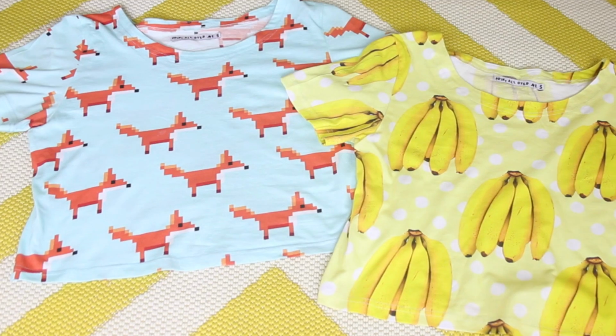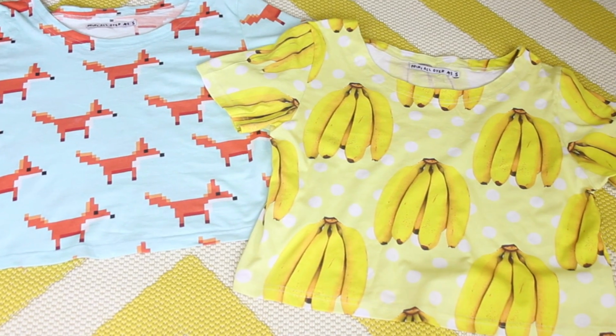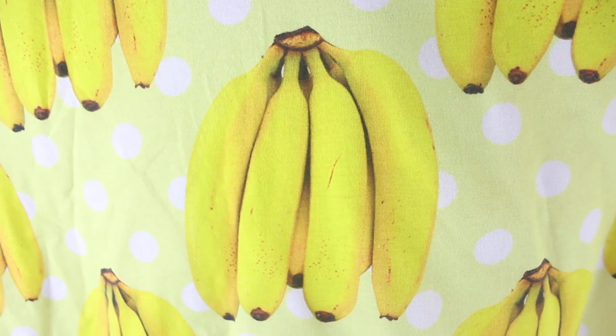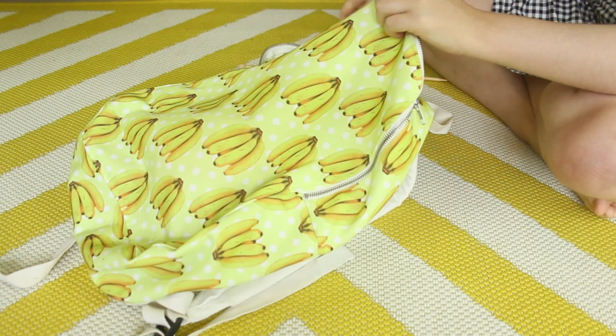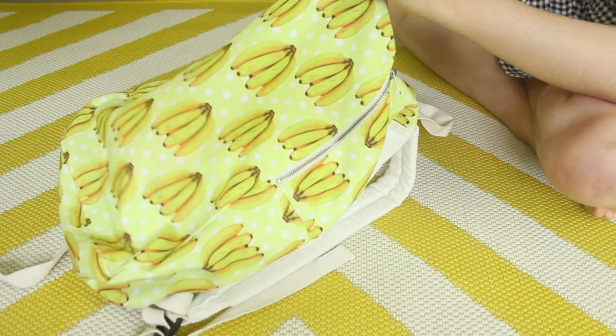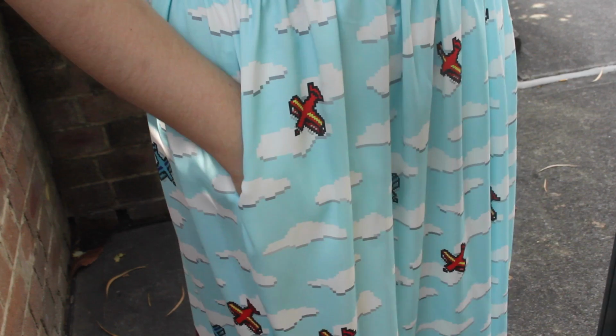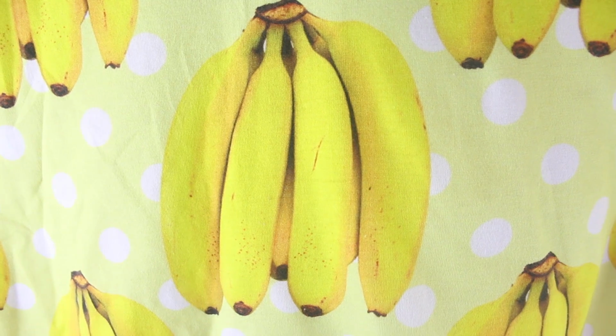So my verdict after actually receiving some of the items, the quality on the prints is really, really high. The fabrics that they use are really nice, and the actual items themselves are sewn together really well. They feel really sturdy. This backpack is super comfortable, and the t-shirts are really soft. This dress is pretty much my new favorite dress. It has pockets, come on! All the prints come out in extremely high resolution and they're really vibrant. 10 out of 10 Print All Over Me.